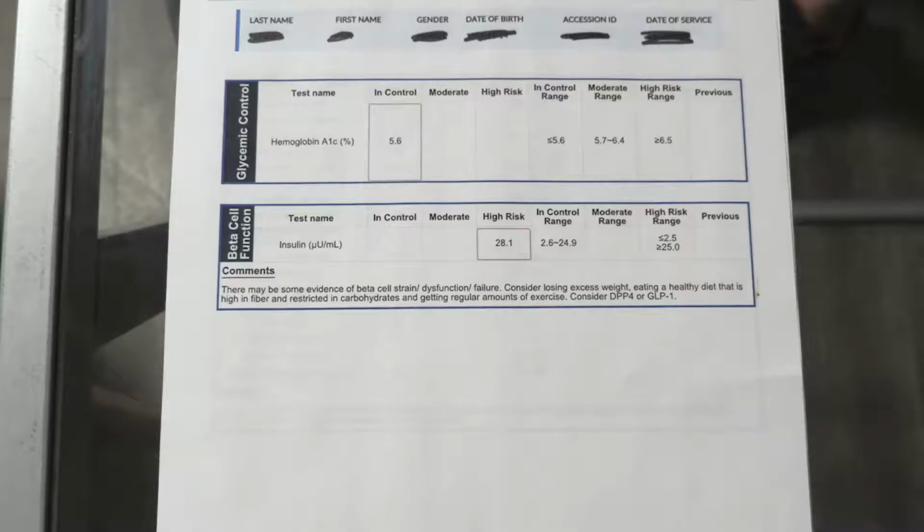So with this patient having an elevated hemoglobin A1C and an elevated insulin, she is at very high risk for getting diabetes. So again, if this is your picture too, we really need to make sure we talk about, okay, how are we going to fix this? What are we going to do to prevent having diabetes? Again, if you don't know what diabetes is, it's not a fun thing to have.